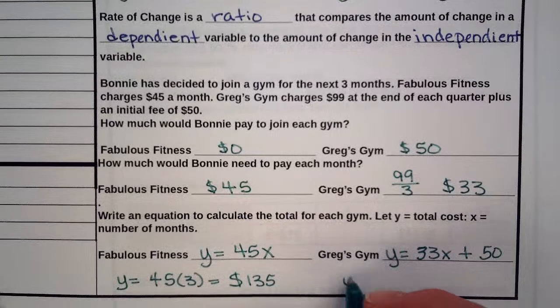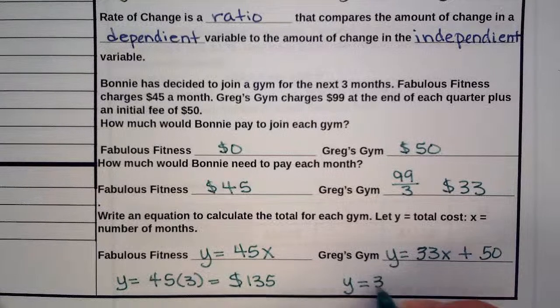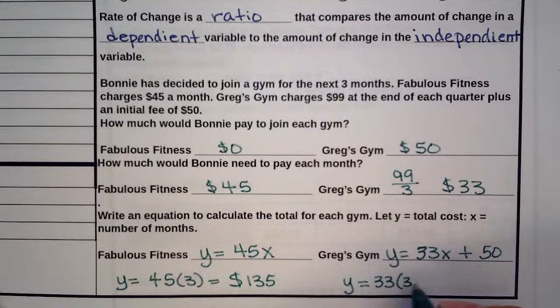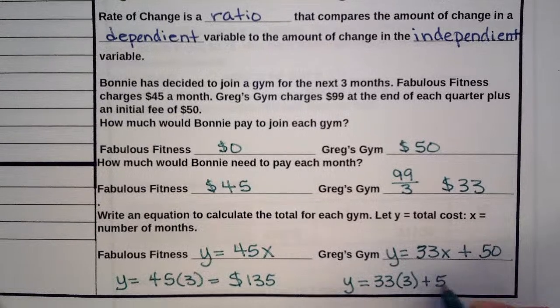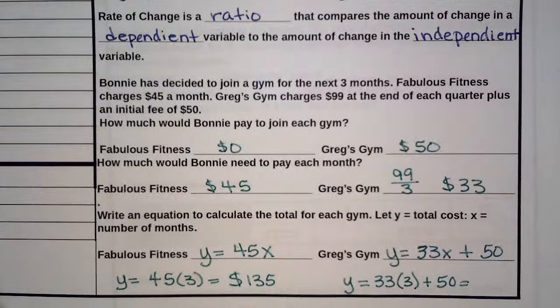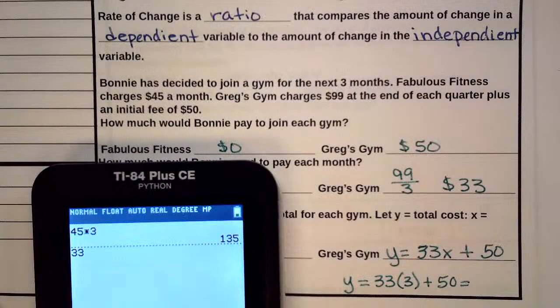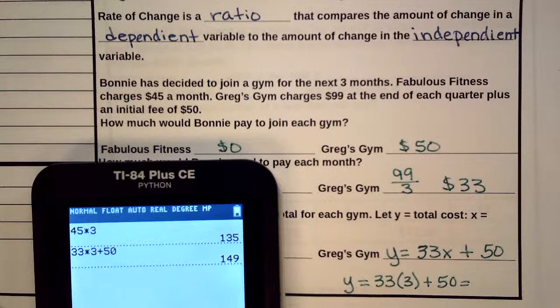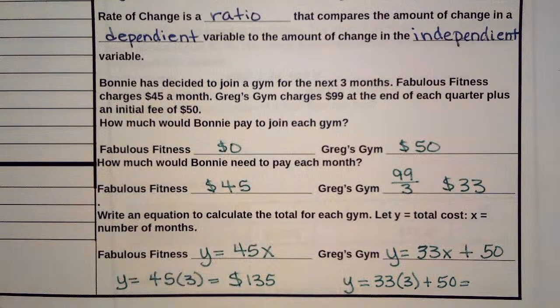Greg's Gym: 33 times 3 plus the $50 initial fee. And that is $149.